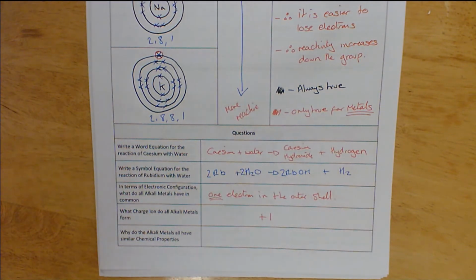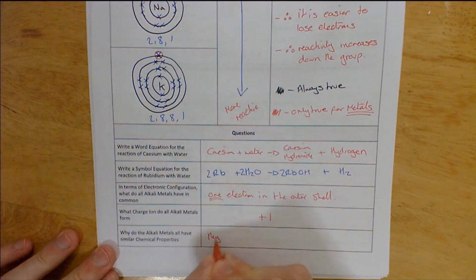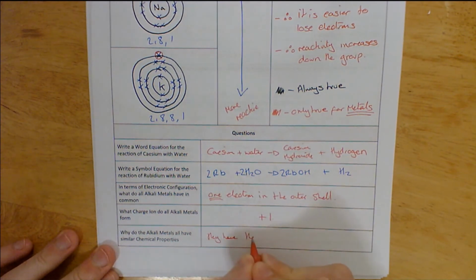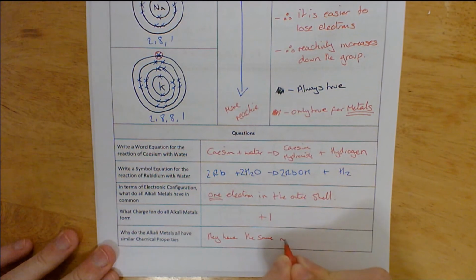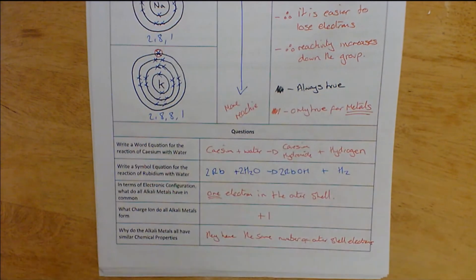Why do the alkali metals all have similar chemical properties? Because they have the same number of outer shell electrons. Or you could state that they all have one outer shell electron. You'd get the marks either way.